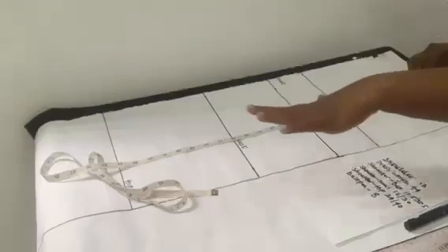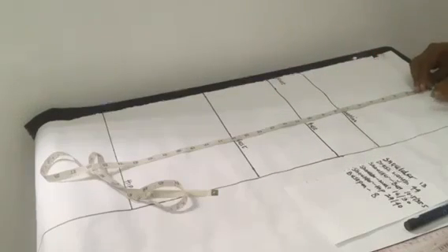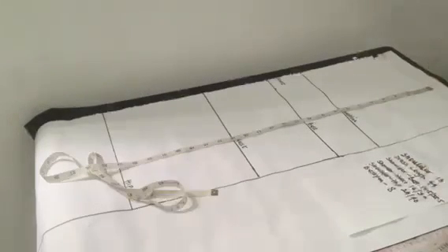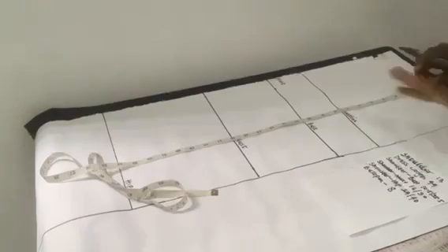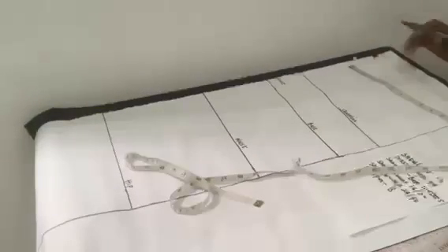It's pretty long. That is why I can't show you that part, but we'll soon get to that part. Then you'll see what I mean. So this is my front pattern. So quickly, the first thing we're going to be doing is taking our shoulder measurements. So after taking your vertical measurement, the next thing is our shoulder measurement. So this is my starting point.